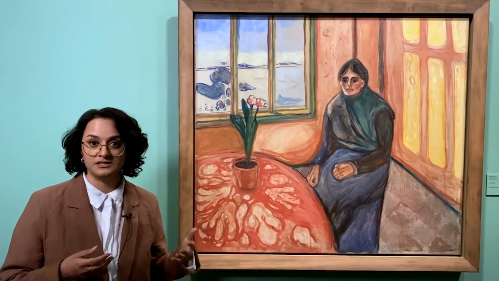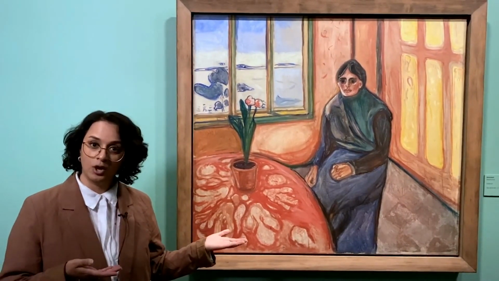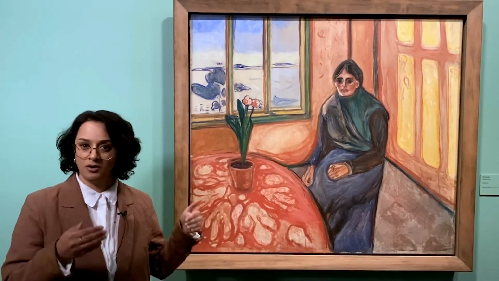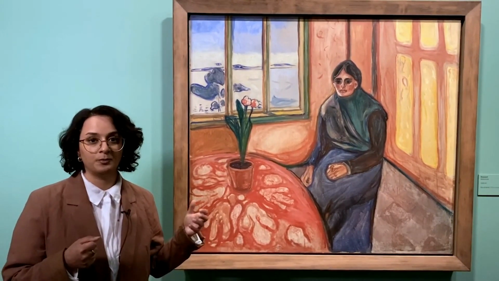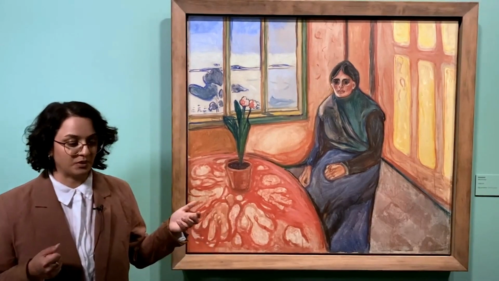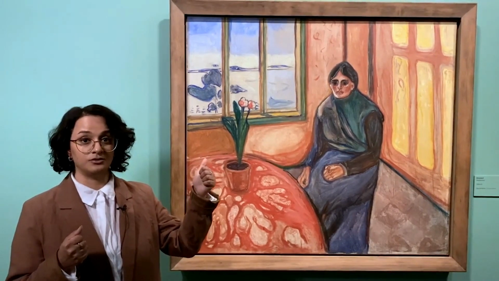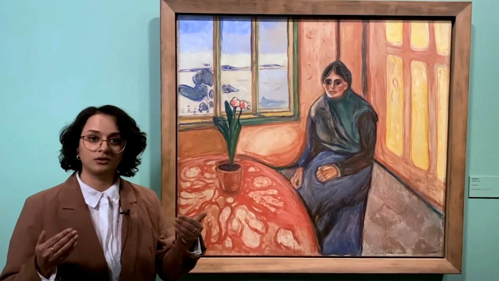And in this case, a painting called Melancholy from 1900 to 1901, around that time. Edvard Munch painted this patient who is at a mental institution. And this relates to nature in the way that the window here is used. So let's look a bit closer at this painting.